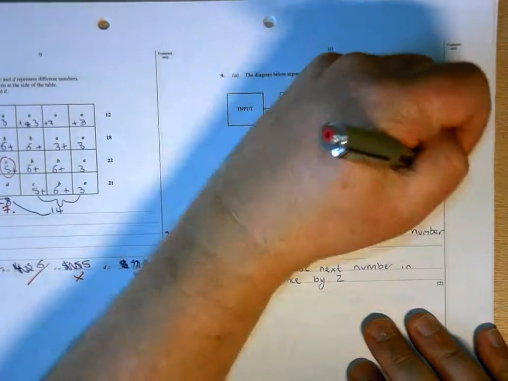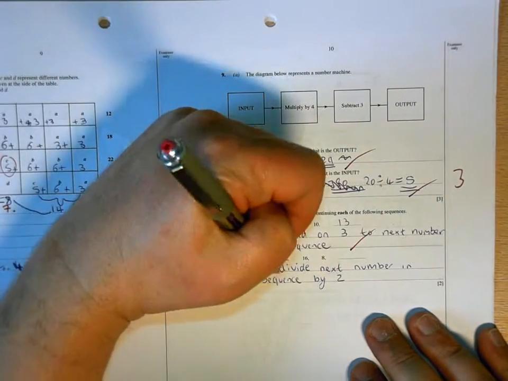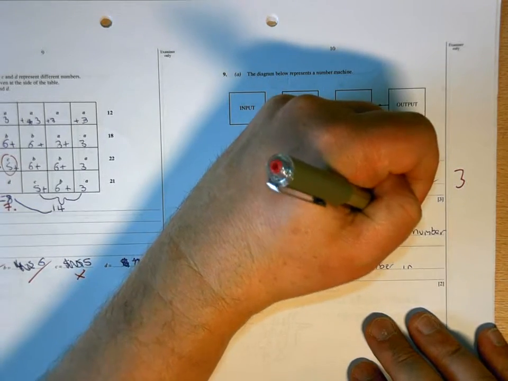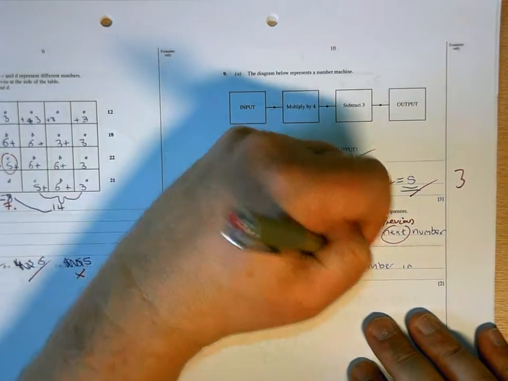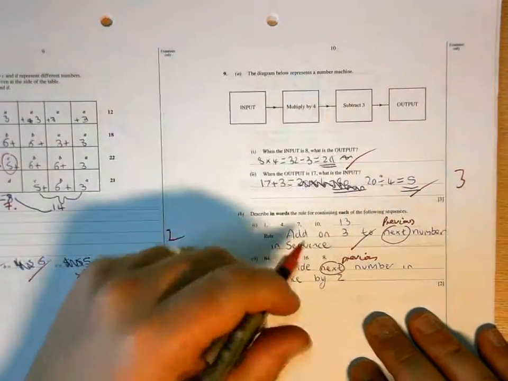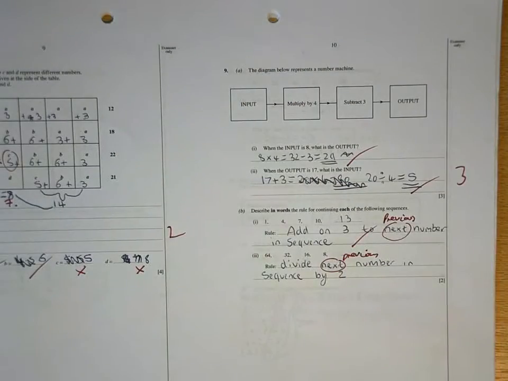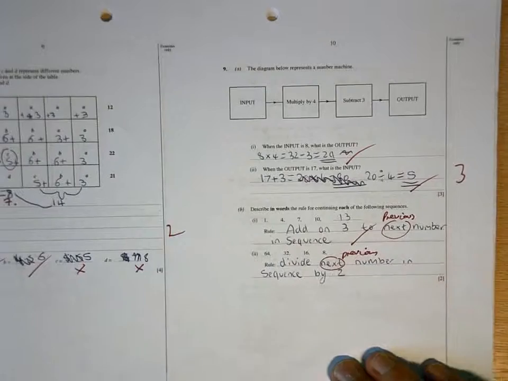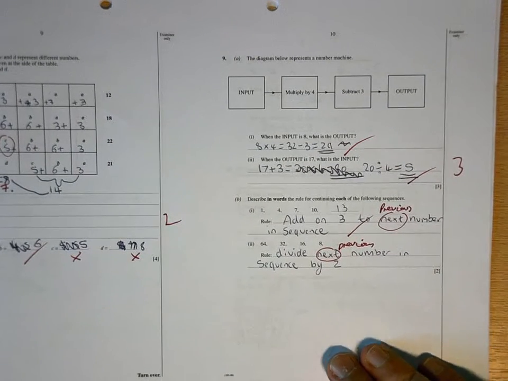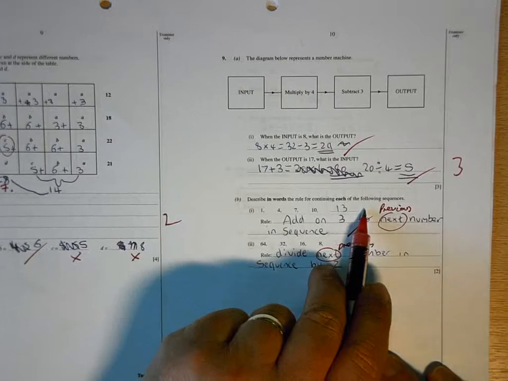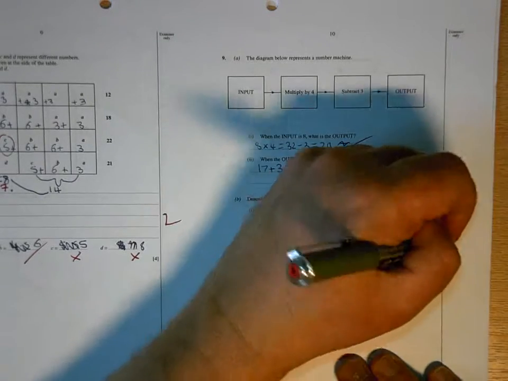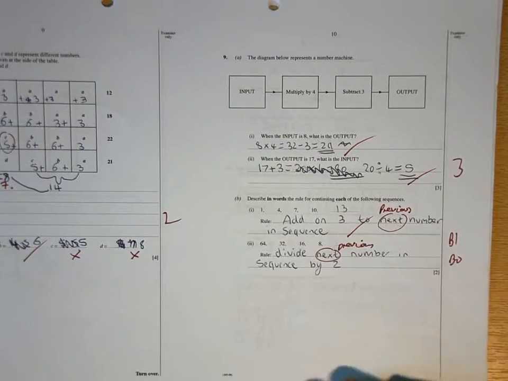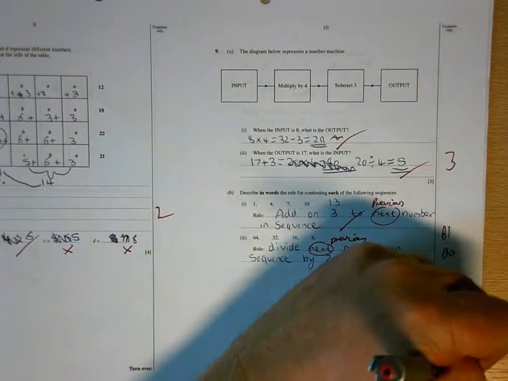That's right, and that's right, well done. And 3 divided. Right, it's not the next number in the sequence, actually, it's the previous number. So actually what you've written there is wrong both times. Even though it is add on 3 and divide number by 2, the word you're looking for is previous and not next, because the next number is the one that comes after it, which you don't know what it is yet. So you'll get 1 out of 2 there because you are adding and dividing by 2, but actually the sentence is not correct. 6 for the page.